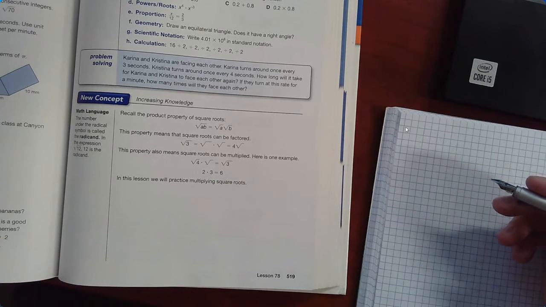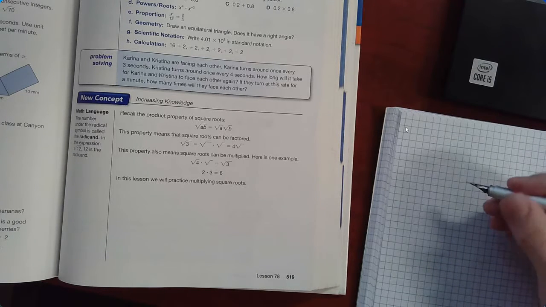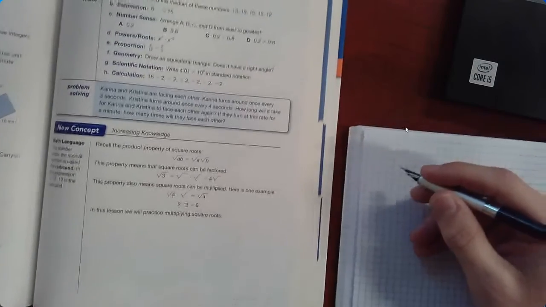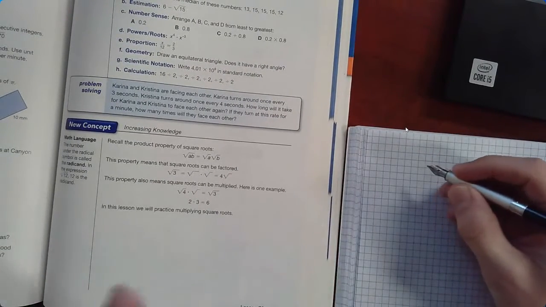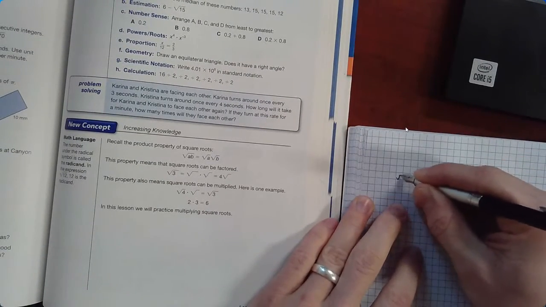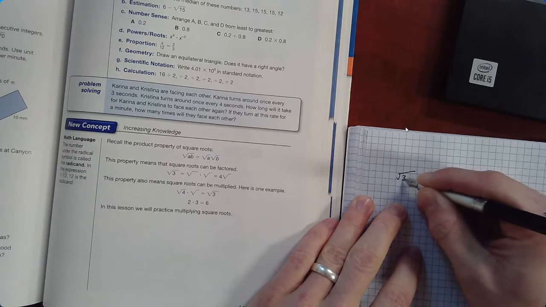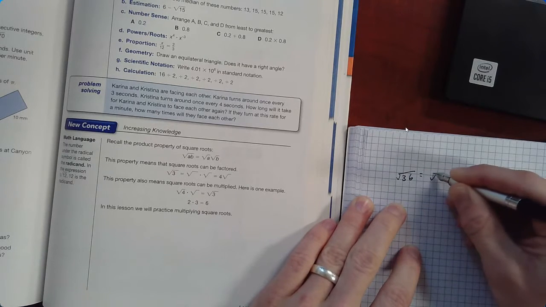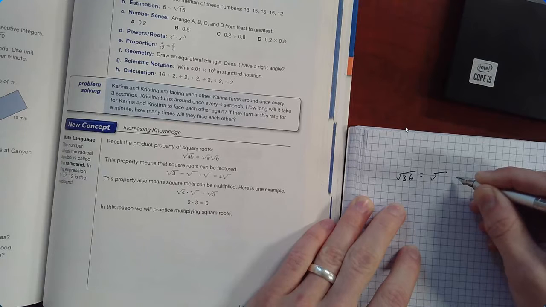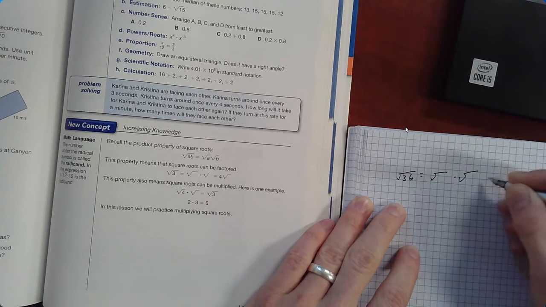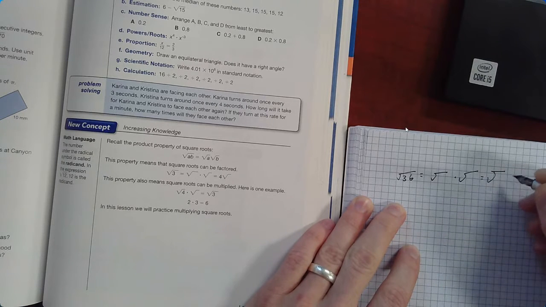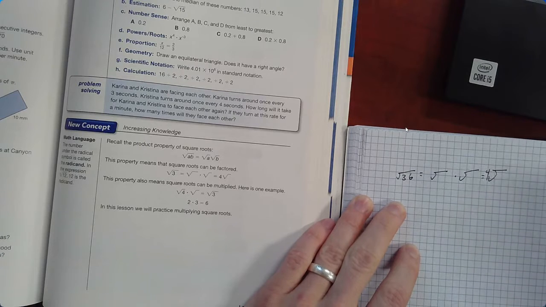What? There's something missing here. They're missing 6? Oh, okay. All right. This is my guess, that this should be the square root of 36 equals the square root of blank equals 4 square root something.